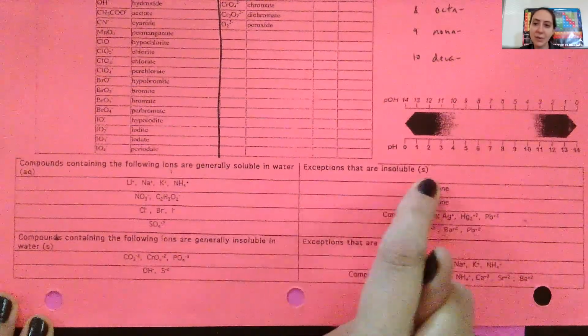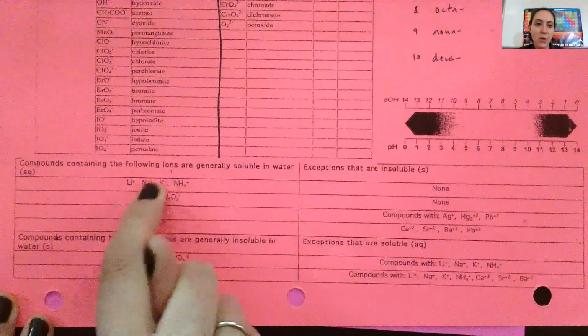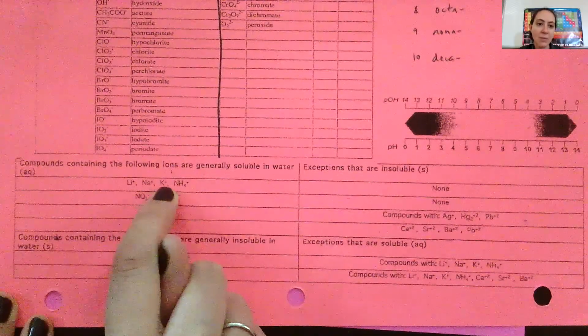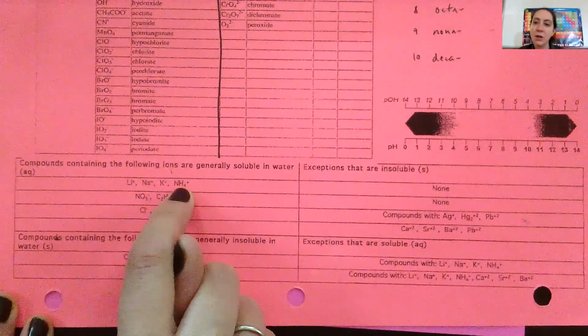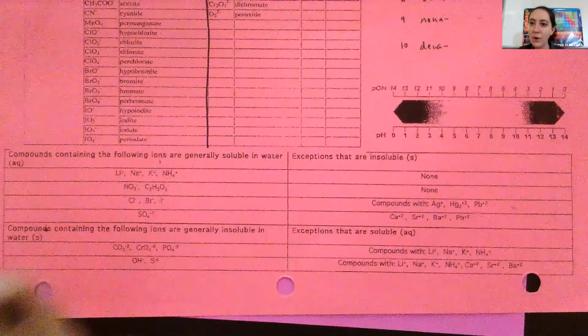However, there are exceptions. These are the exceptions that are insoluble, S for solid. So you can just read this across. If you have lithium, sodium, potassium, or ammonium, which is a polyatomic ion, remember, there are no exceptions. So these are always soluble. Anytime you see any of these, it will always dissolve in water and it will always be aqueous.